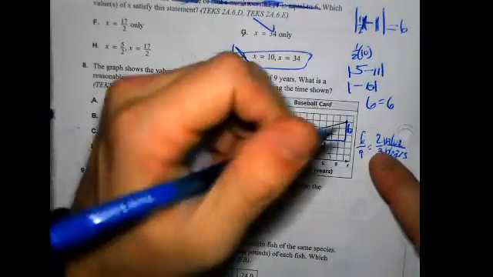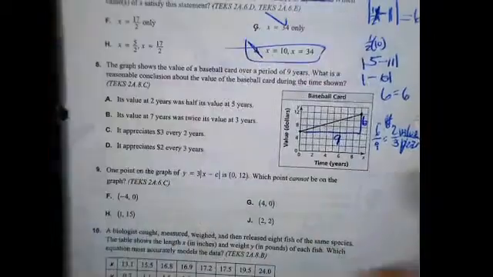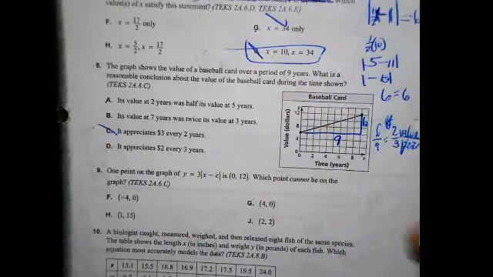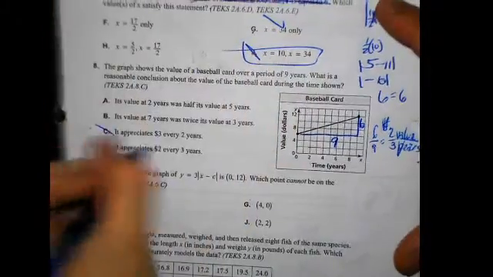$2 every 3 years. So is it C? No. What is it? What should it be then? Belia? Yeah, it appreciates $2 every 3 years. Good.